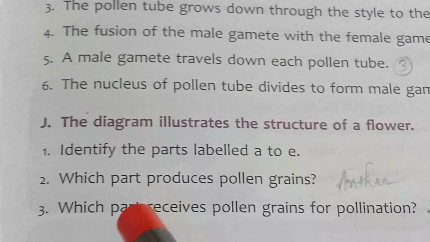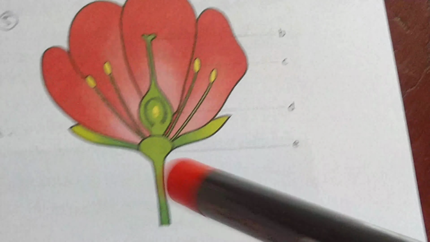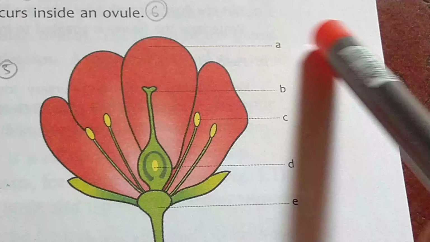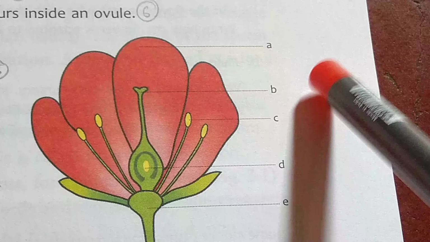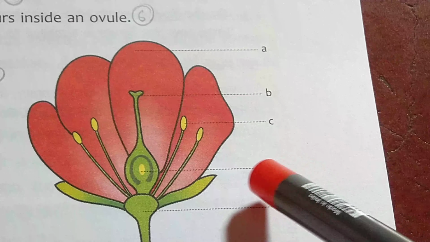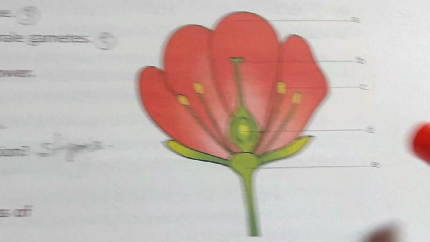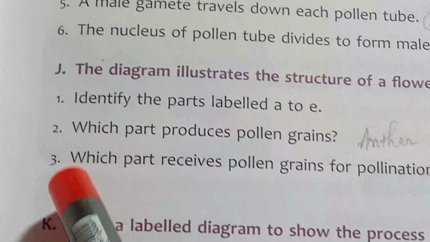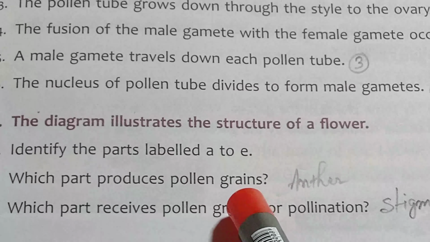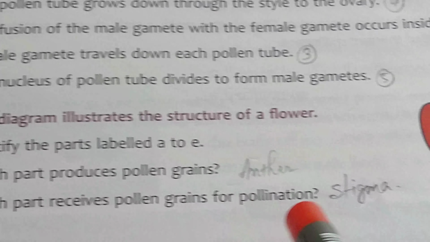Last one, the diagram illustrates the structure of a flower. Normally, you have to point out the parts. These are petals, that is stigma, that is anther, that is ovary, inside the ovary that is ovule, and that is thalamus. Next, which part produces pollen grains? Anther. Same way, which part receives pollen grains for pollination?